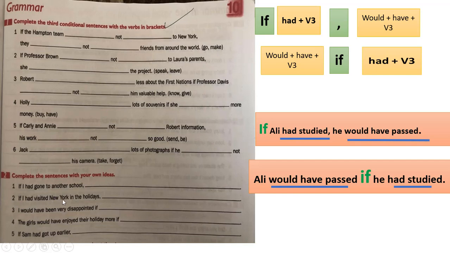2. If I had visited New York in the holidays. Look, if I had verb 3, past participle. If I had visited New York in the holidays, I could or would have plus verb 3. I could have visited the Statue of Liberty, يعني تمثال الحرية. I would have been very disappointed if. Disappointed, خائب الأمل.